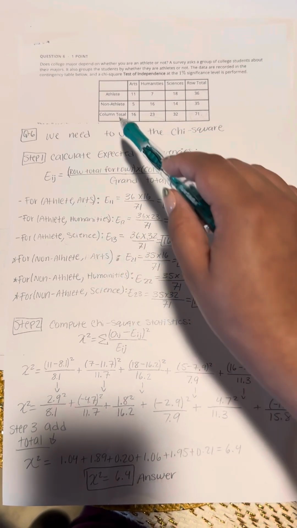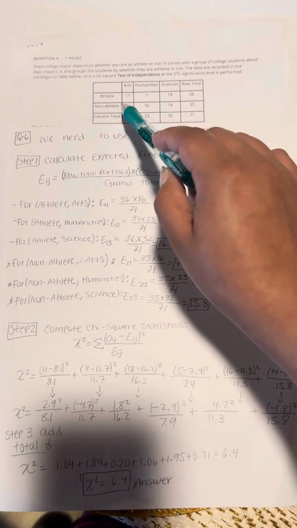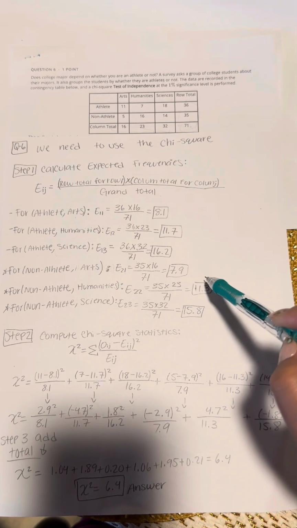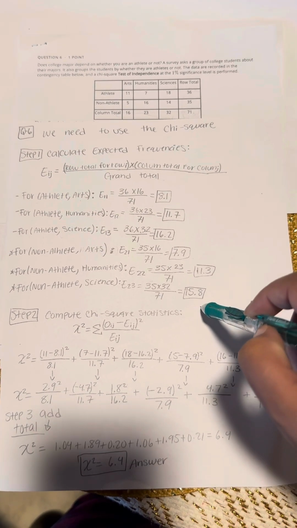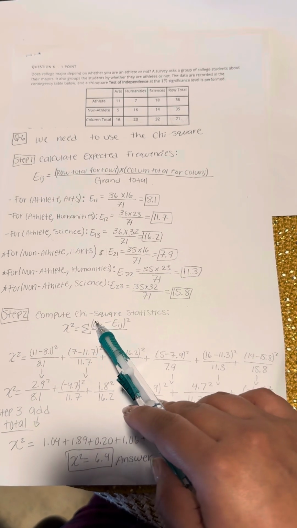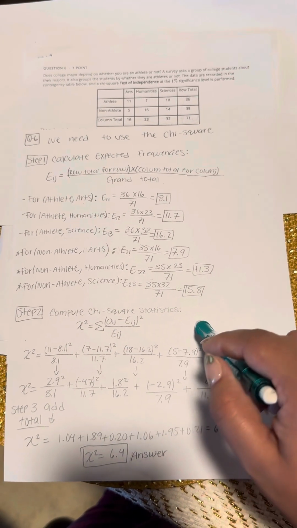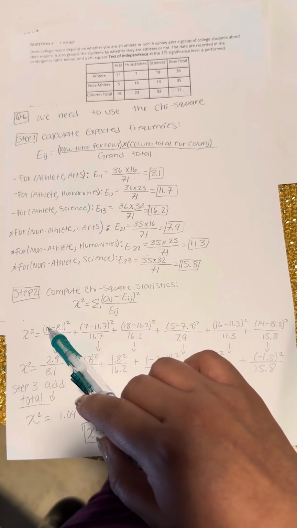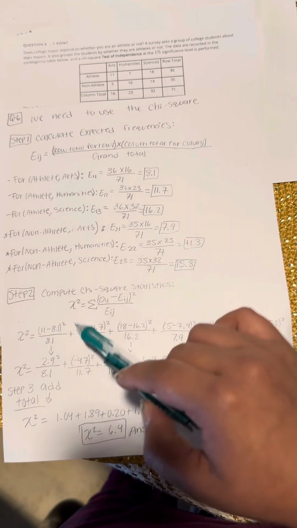And then we would do it for the non-athlete with arts, non-athlete with humanities, and non-athlete with science. So this is what we got for these, right? Then you want to compute the chi-square statistic. So this would be the formula. So then you plug in all of these, what you got here.